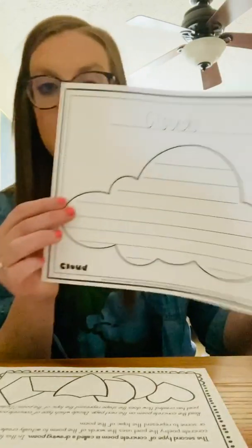If I'm going to write about clouds, I'll first draw my shape, then think of what things I know about clouds or how I might want to describe clouds. On a separate sheet of paper, I have written down some things. I have written that clouds can be many shapes and sizes.